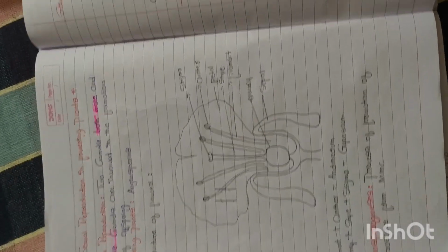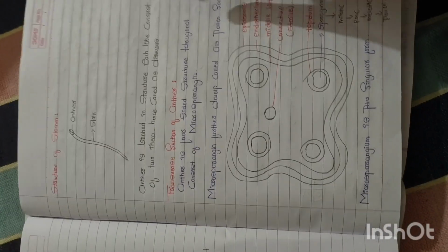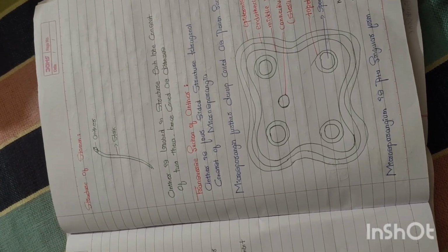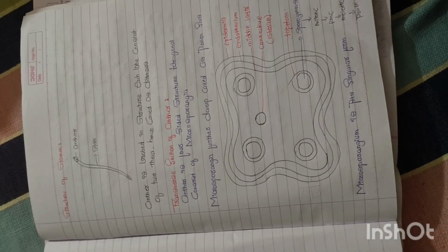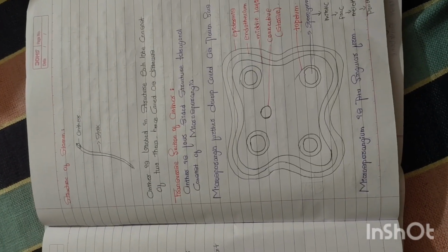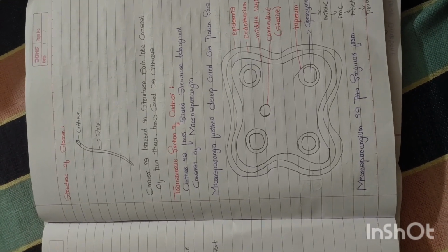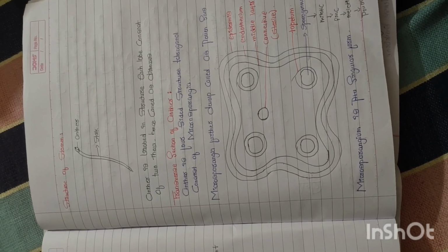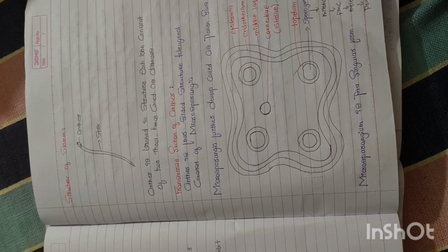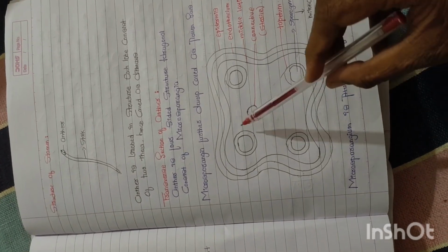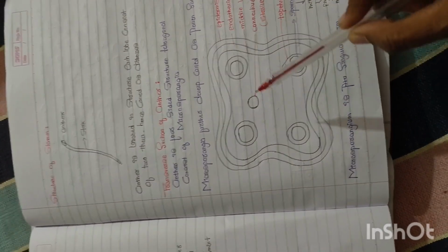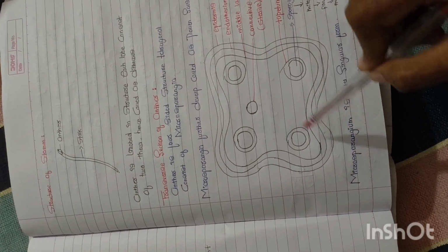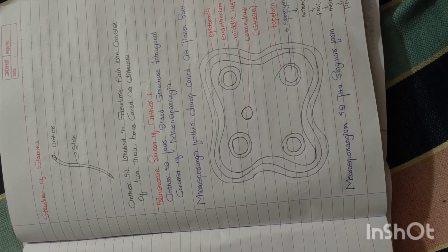Okay. Then structure of a stamen. The stamen consists of a stalk and anther together. It is a male reproductive organ. Then when we observe an anther, it is a bilobed structure. Each lobe consists of two thecae. Hence it is called dithecous in nature.